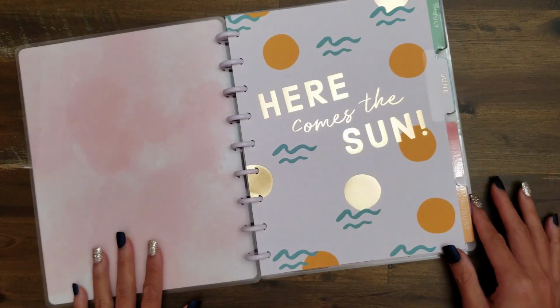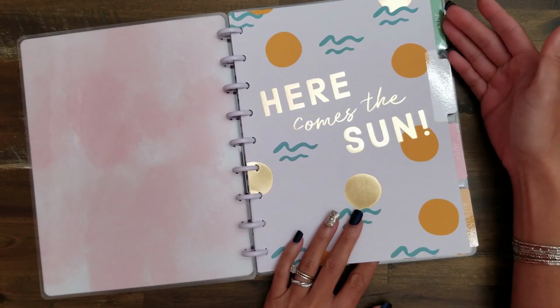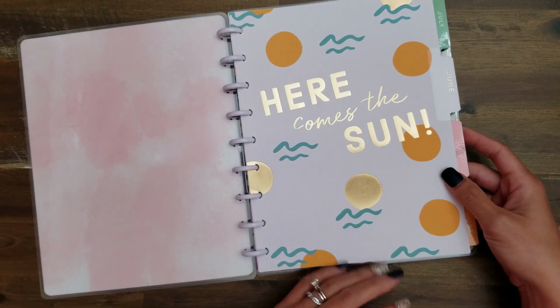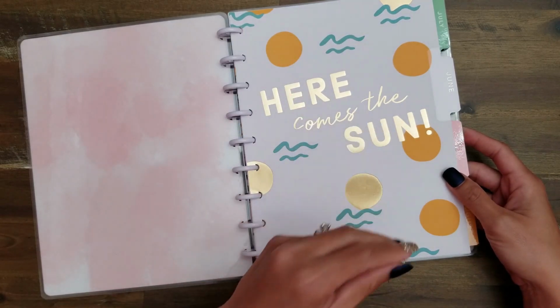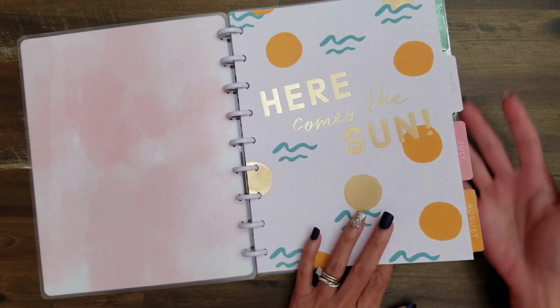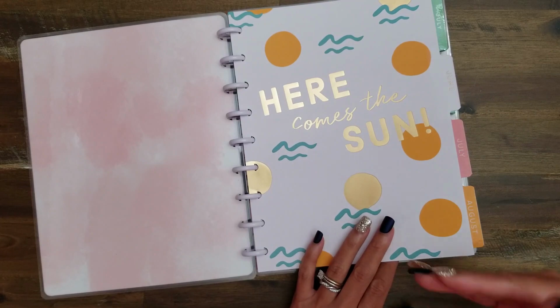Now, why does this work? For me, how this works is that I'm able to actually use the dividers to move to the sections that I need to. Now, this obviously helps a little bit more if you have weekly pages in there, note sections, things like that. But I'm able to know that the first 3 tabs are going to be my catch-all.